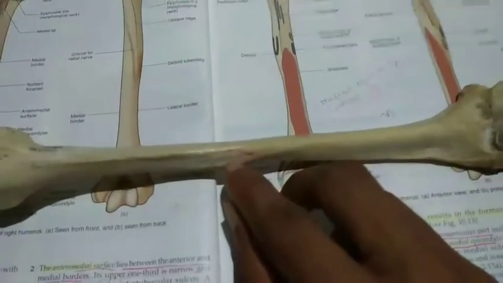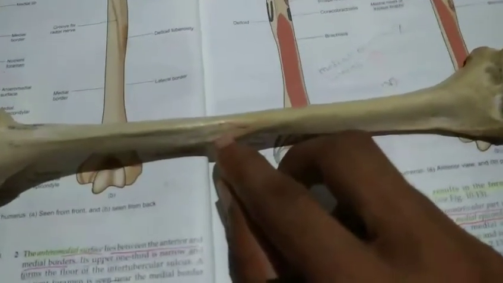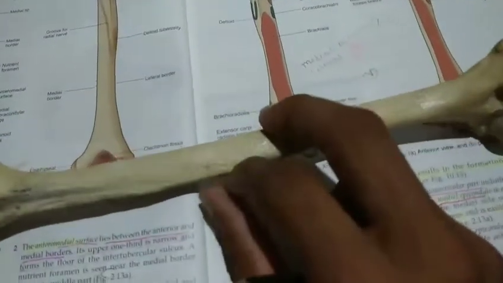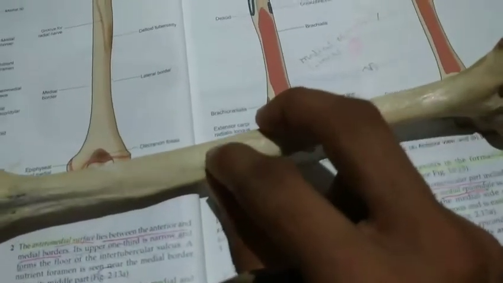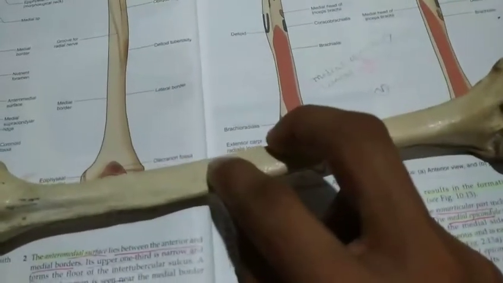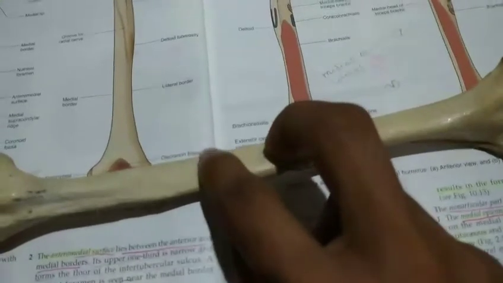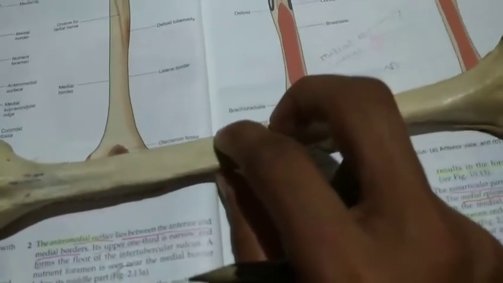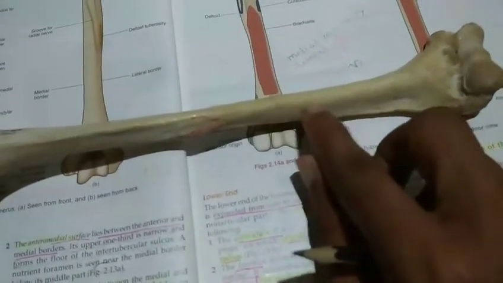Deltoid tuberosity gives insertion of deltoid muscle, and middle part of the anteromedial surface gives insertion of coracobrachialis muscle. The lower part of the anterolateral and anteromedial surface gives origin of brachialis muscle.